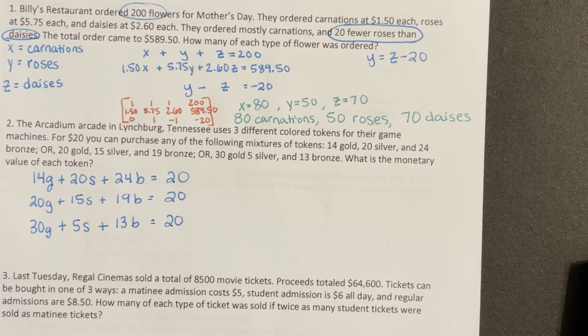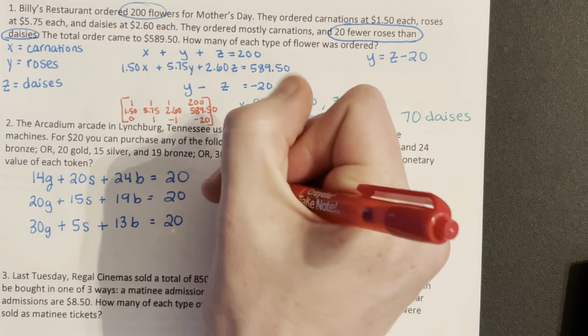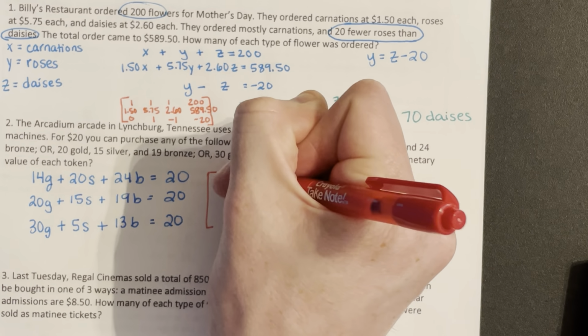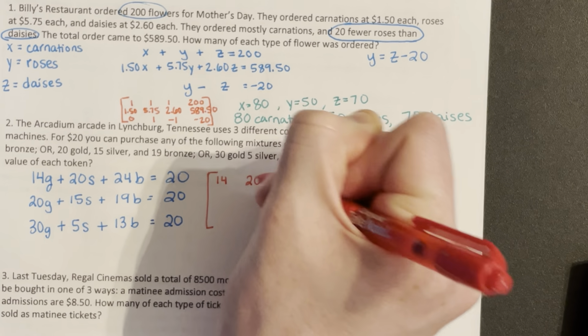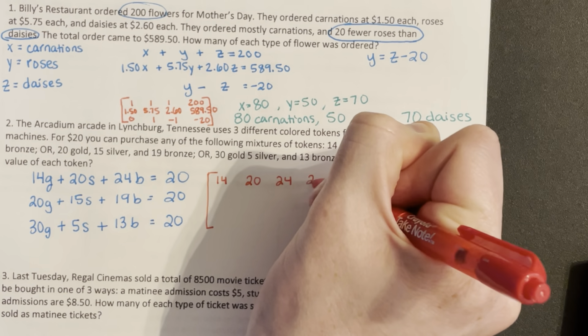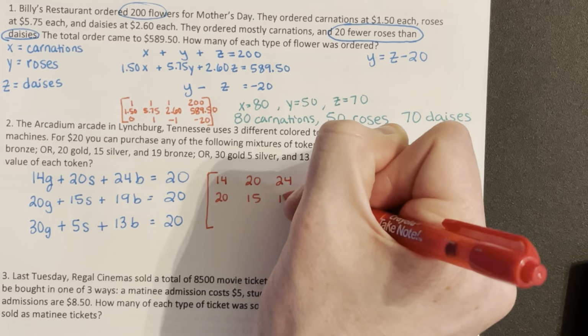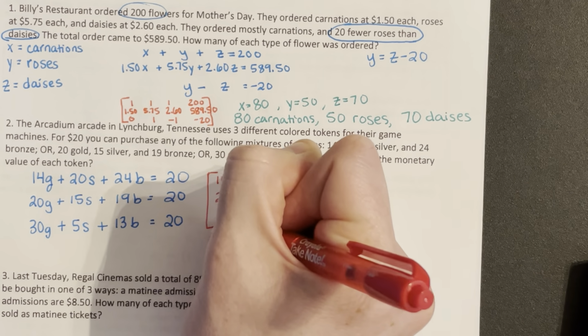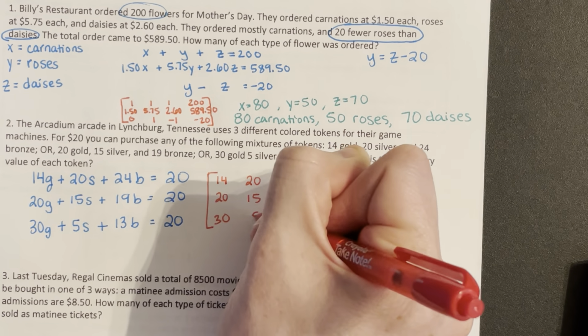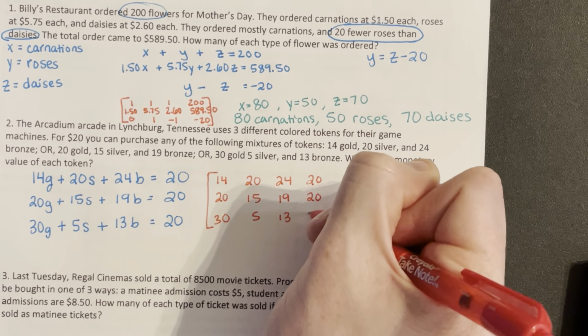So that one's set up pretty nicely for us to do a matrix. I would just turn that matrix into 14, 20, 24, 20, 20, 15, 19, 20, and then 30, 5, 13, 20.